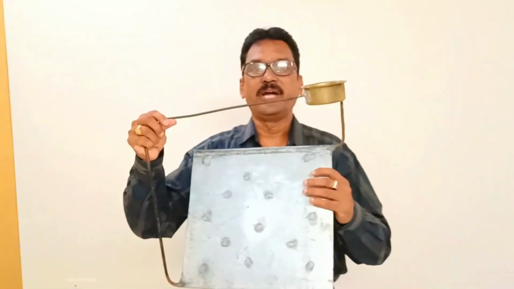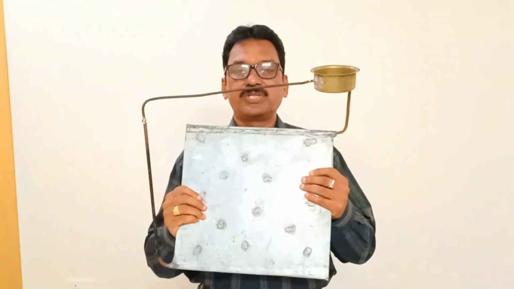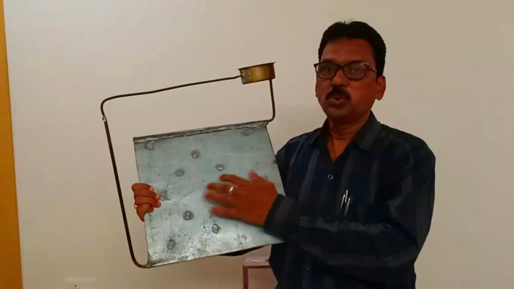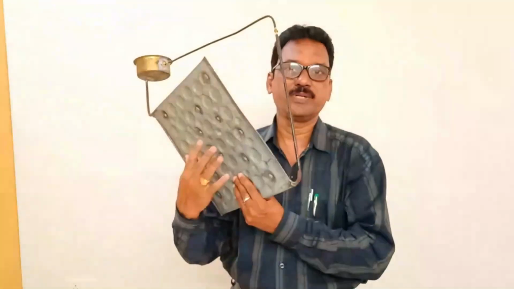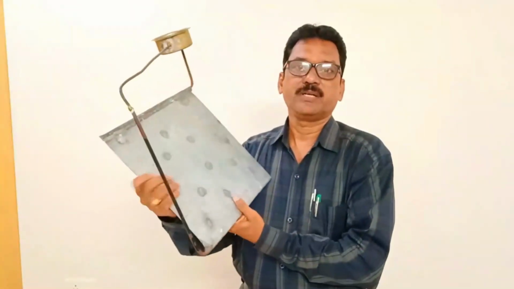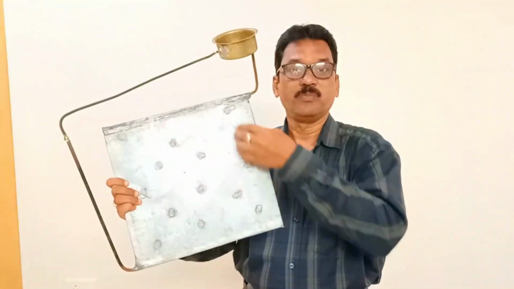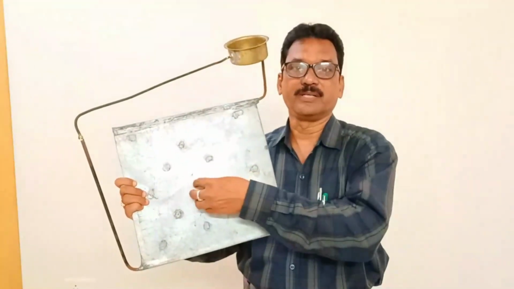Dear students, this is one type of advanced flat plate collector. We made this for demonstration purposes only. For that, I have taken two absorber plates. One is this one and the other one is on the backside. These two plates are clubbed like this, and in between these two plates we placed a number of tubes which carry the water.